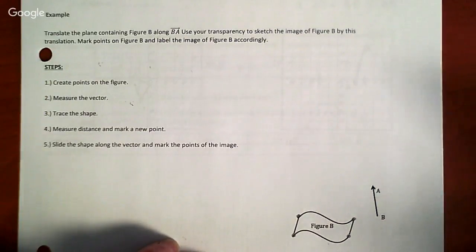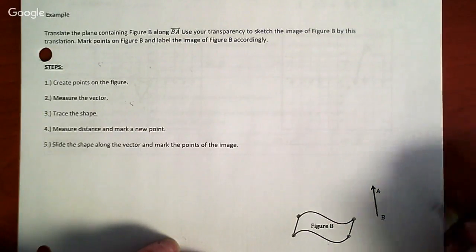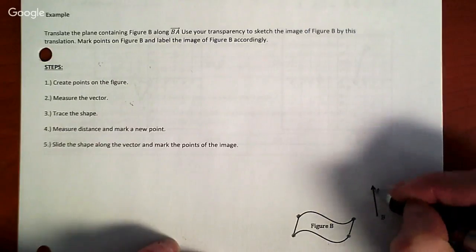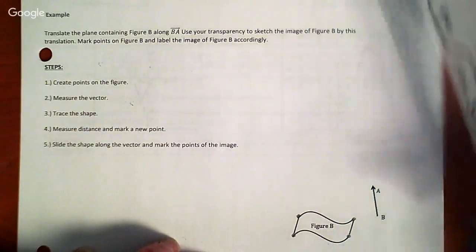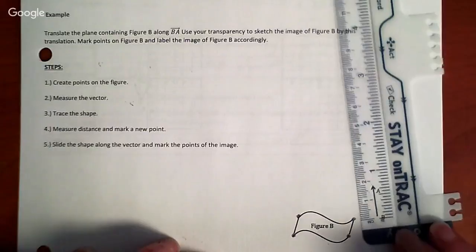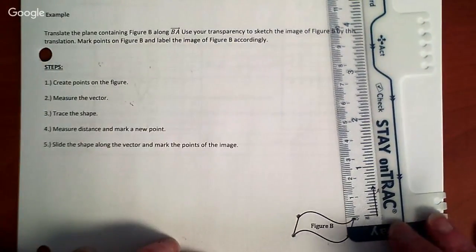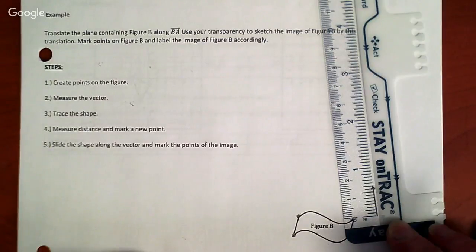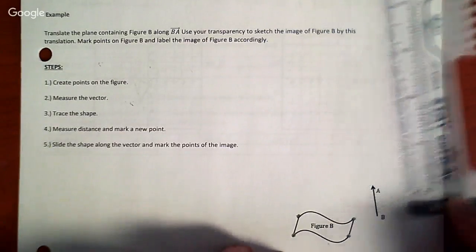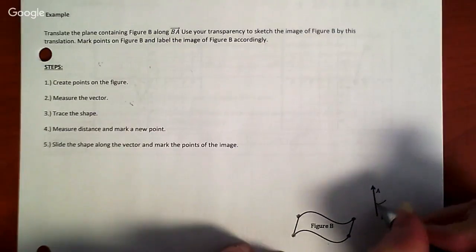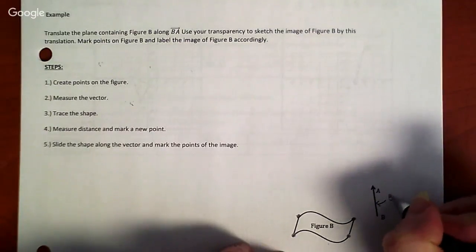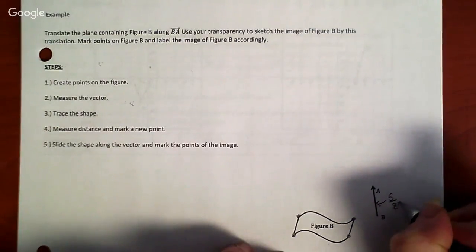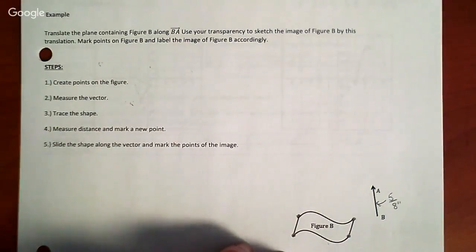All right, these are the points that we're looking at. It says measure the vector. So we're going to measure from here to here, okay? And we can measure that either way. We can measure that here, and I can see that it is 5/8, I believe, inches. So this here is 5/8 inches. We're going to trace the shape.